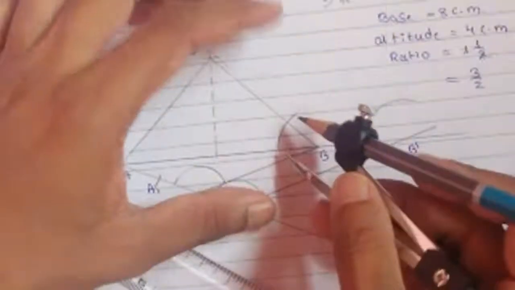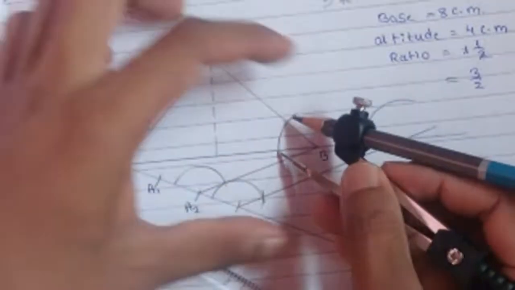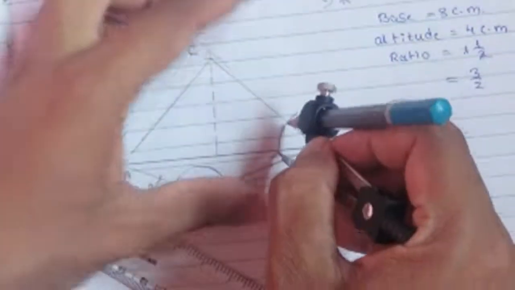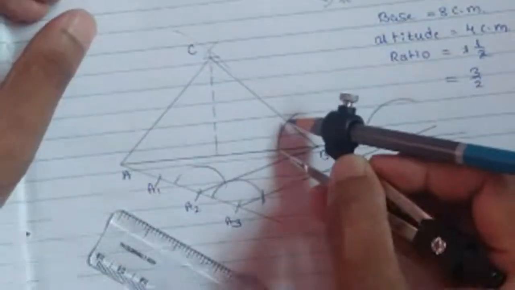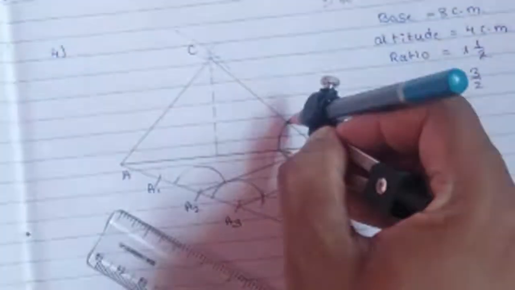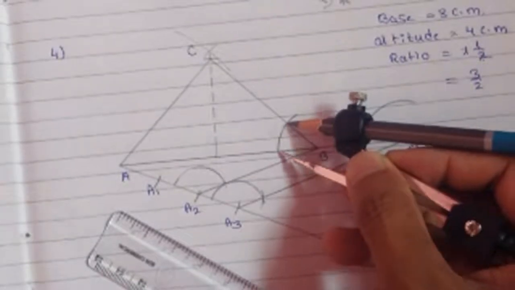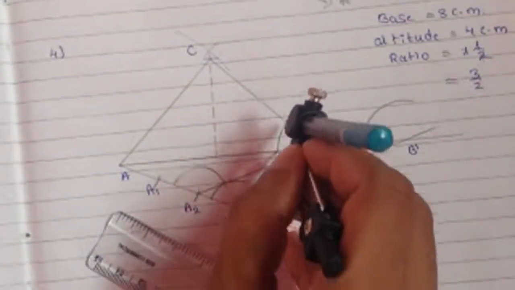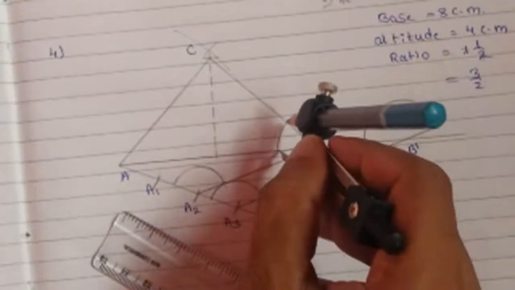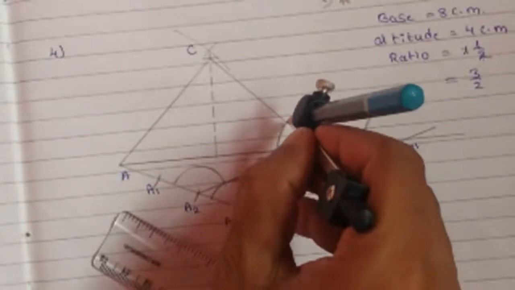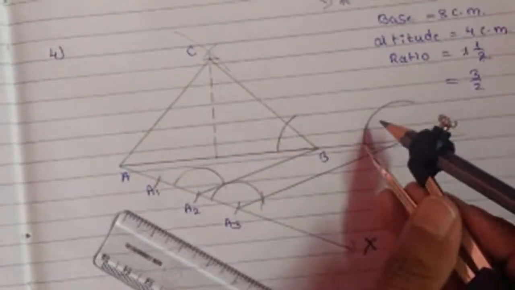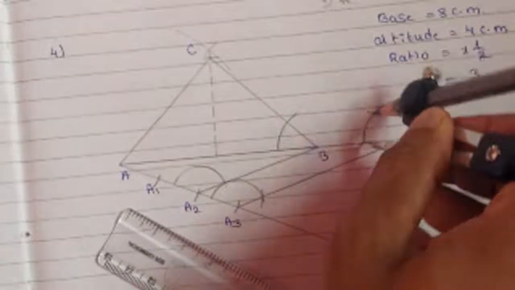Then we have to measure this length. Okay, so here I consider this length. You have to hold like this, okay, not like this, you have to hold like this to take the length. Then from this point we have to cut.